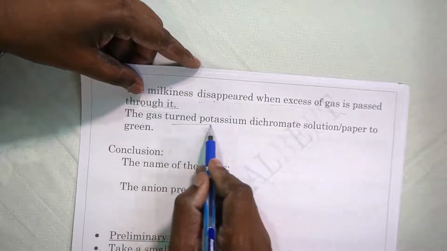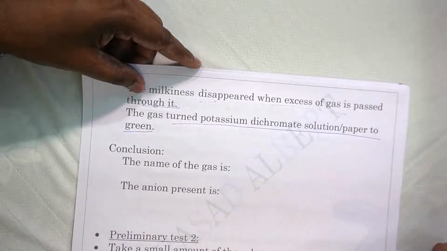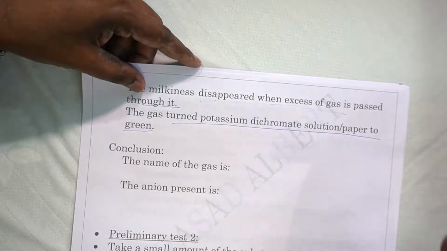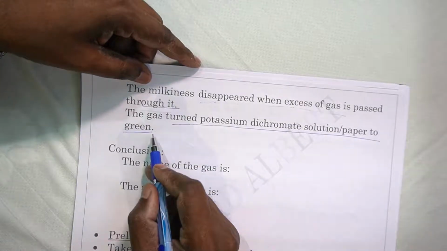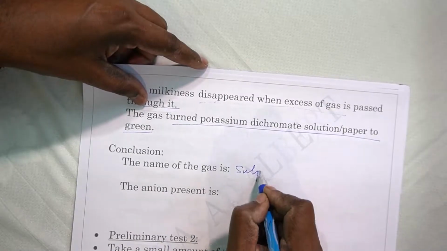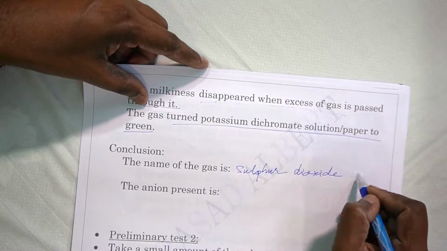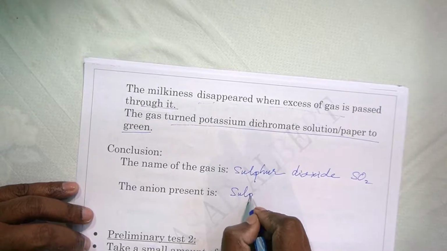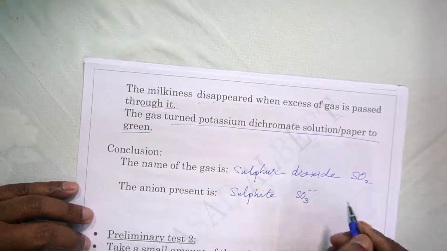The milkiness disappears in excess, all of that is the same as carbon dioxide, but this is a different one. That is, the gas turns potassium dichromate paper green. You dip a filter paper in potassium dichromate solution and introduce it to the gas. The potassium dichromate paper is usually yellowish, but when introduced to the gas, it turns green. That shows the gas is sulfur dioxide. What is the gas? Sulfur dioxide. The formula is SO2. So the anion present here is sulfite, SO3 minus minus.